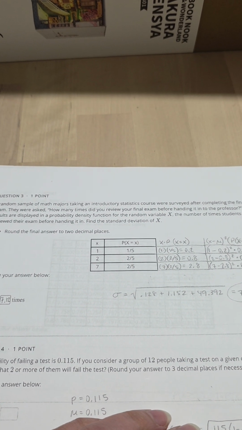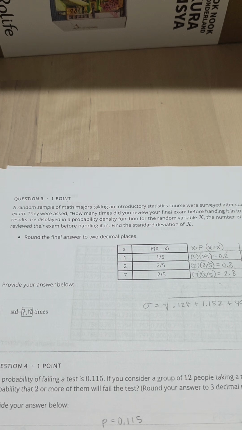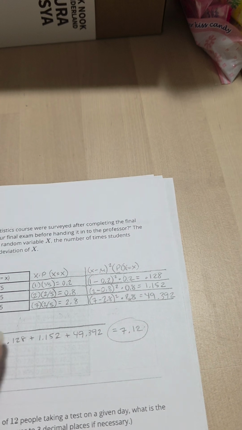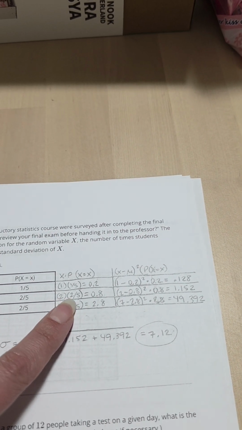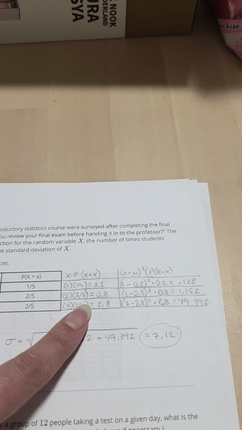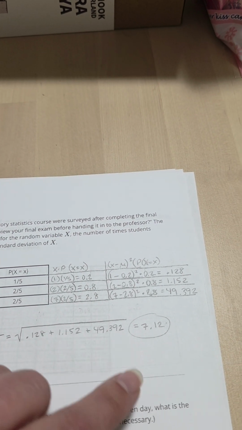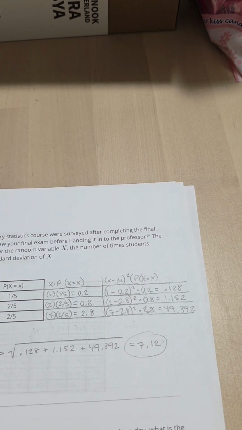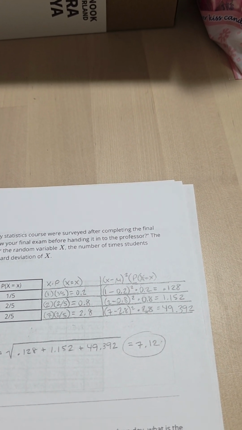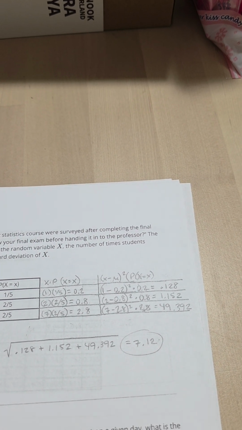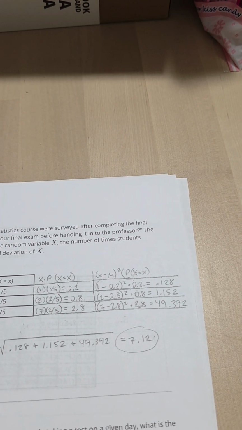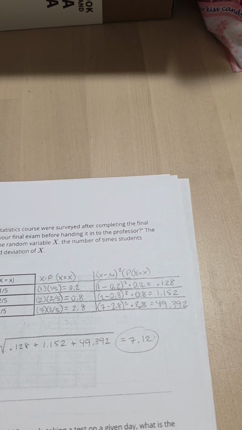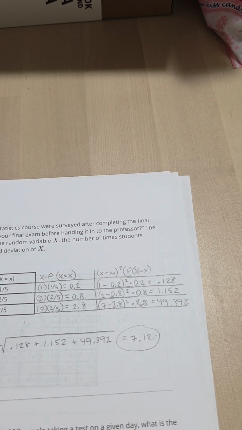In question 3, we needed to find the standard deviation of x. So I multiplied to find the percentage and then plugged in x minus mean squared times p, and I got 0.128, 1.152, and 49.392.